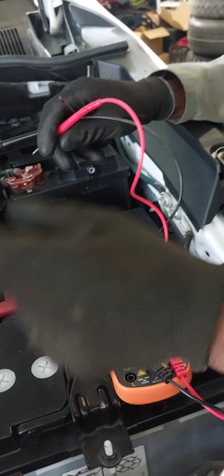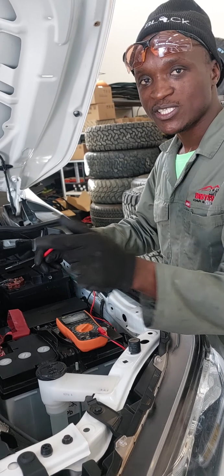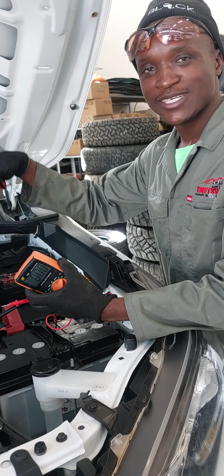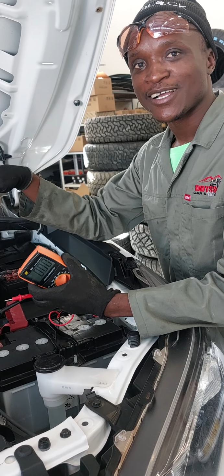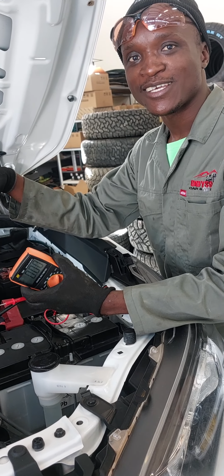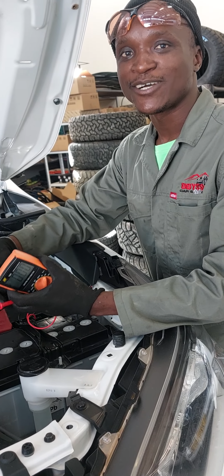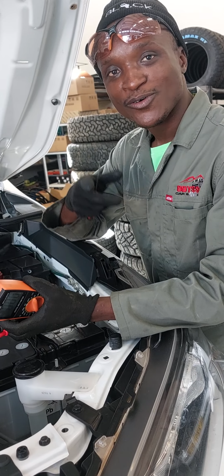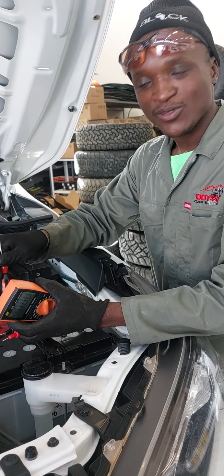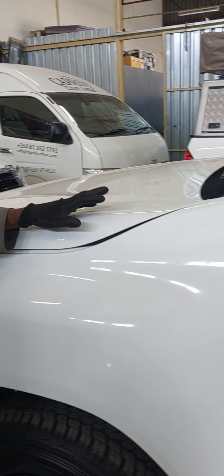As I said, we are going to do a parasitic drain test. The reason is we just want to find out, when the car is switched off, what other components, such as aftermarket parts like radios and other things, may be working and draining our batteries. Okay, now we are going to find out. We are going to do this car and this car.